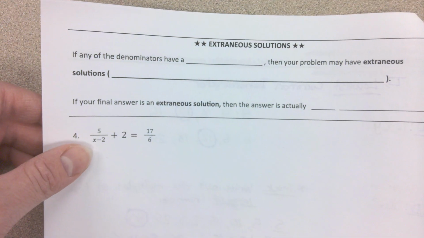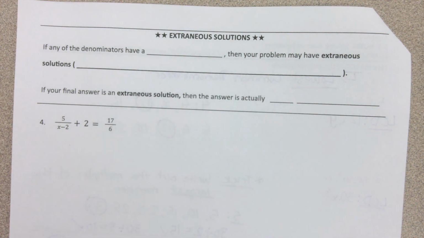So, I've got one more thing to show you. The reason we didn't talk about it yet is because it didn't apply to that first problem. I just wanted a nice, easy problem to show you how to do it. But there's one more thing you have to be aware of, and those are extraneous solutions.